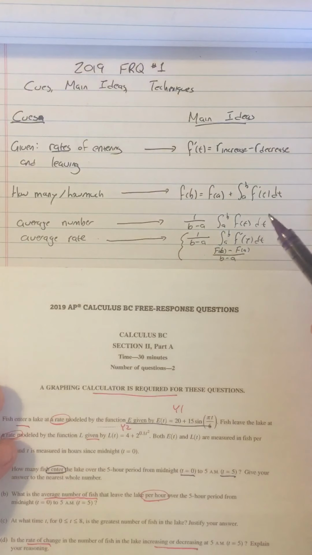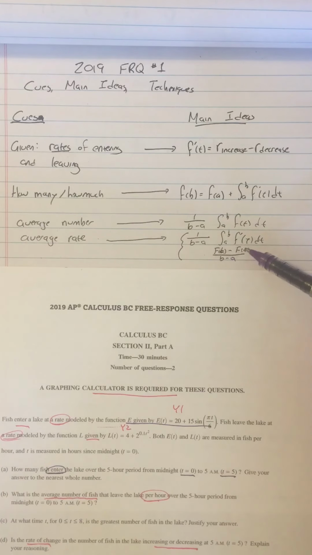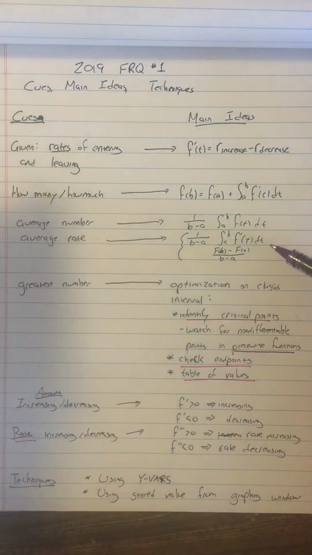So we can either use the slope formula, f of b minus f of a over b minus a, or do that average value thing, but do it on f prime instead of f. In our problem, we have f prime, but we don't have f. We don't know how many fish there are at the beginning or the end. We could figure that out and use this formula, and in a certain way, using this equation does that. But we really want to focus on this formulation in order to solve this problem.